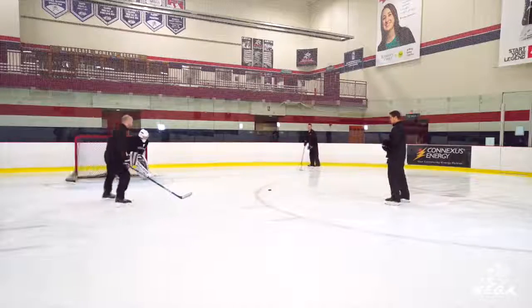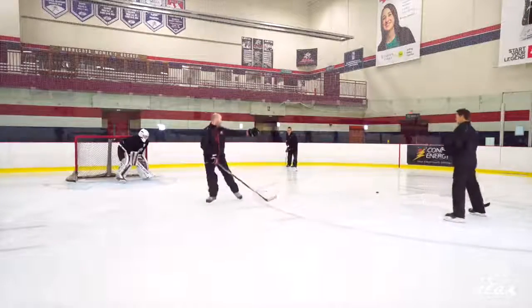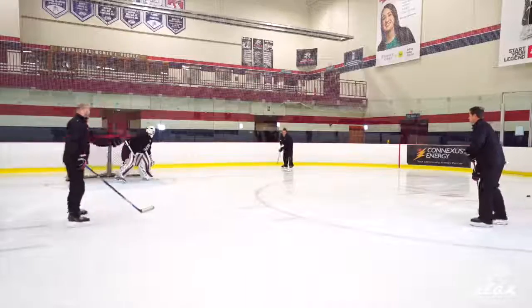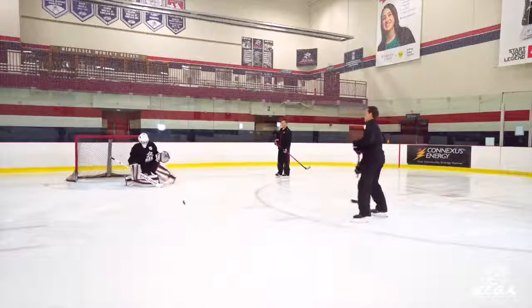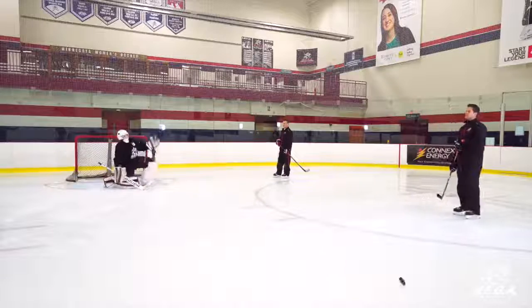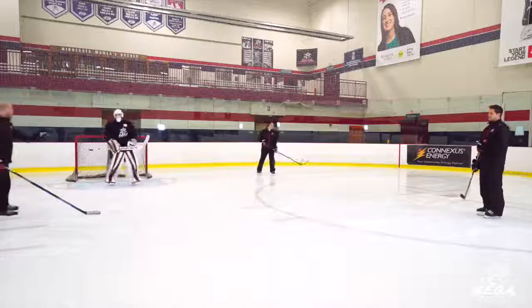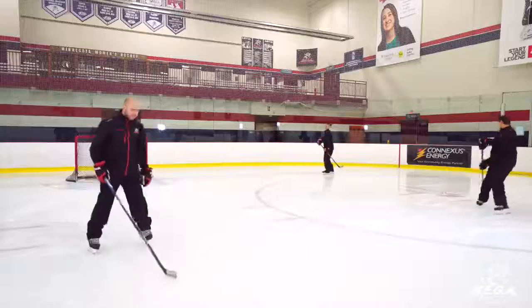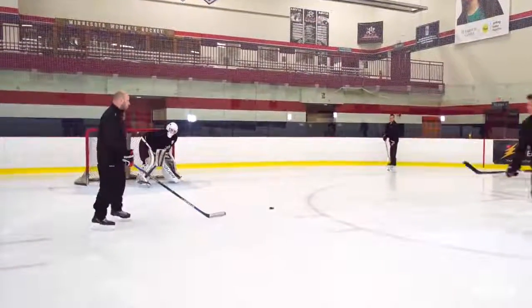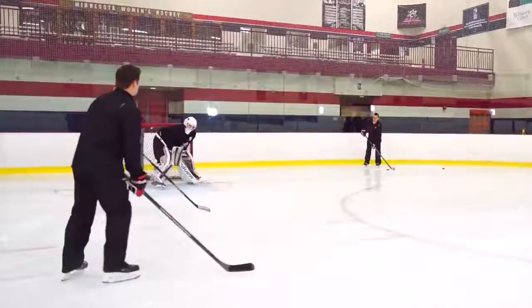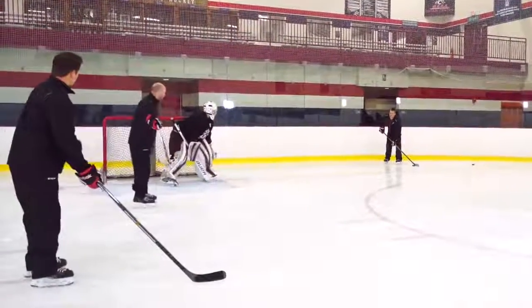Now if that play were to happen the same way, but that player on the back door were to creep down, Jordan would know where he was. So he can take a direct path. What happens a lot of times is, Justin, why don't you stand right here, a pass out of the corner will happen and it'll go to this spot.